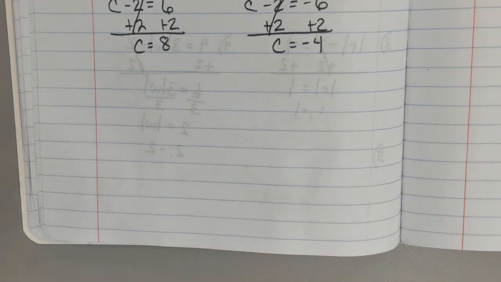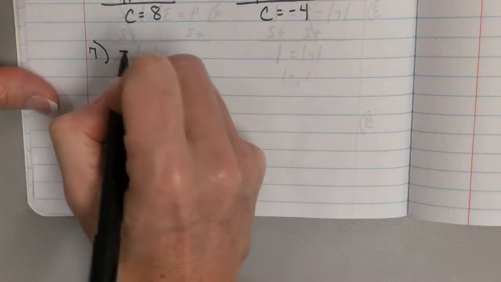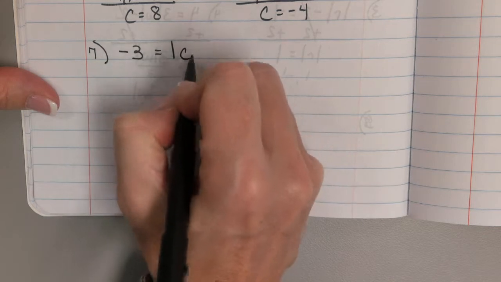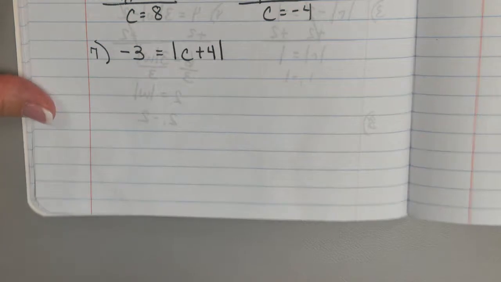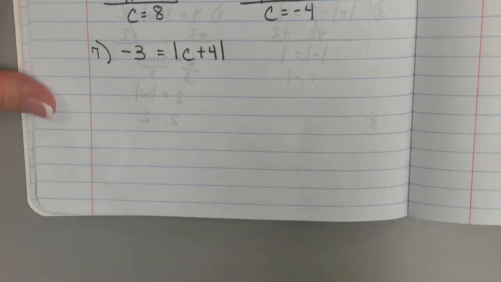All right, now, what if I did this? -3 equals C plus 4. Think about that. Is there a problem? Yes. What's the problem? The solution should be negative. Exactly. The solution cannot be negative.